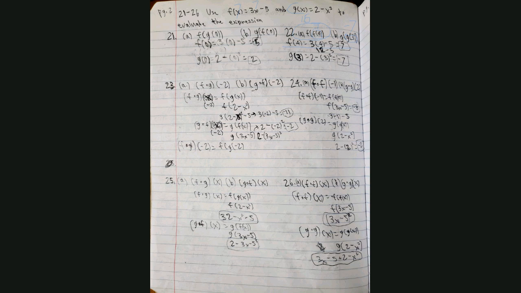49 minus 2? No, not 49 minus 2. You have 2 minus 49. Oh, 2 minus 49. Right. That has to be negative. Right. So yeah, because you're subtracting a bigger number from a small number, it's going to stay negative. So your final answer for B should be negative 47, right? Negative 47.